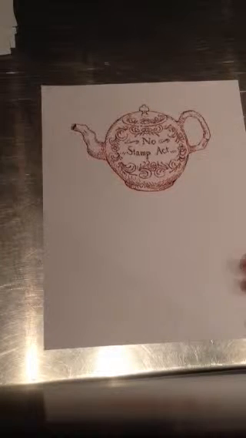This is a political cartoon protesting the Stamp Act, and it was written by T. Paine, aka Thomas Paine.